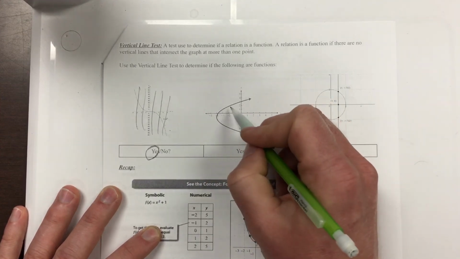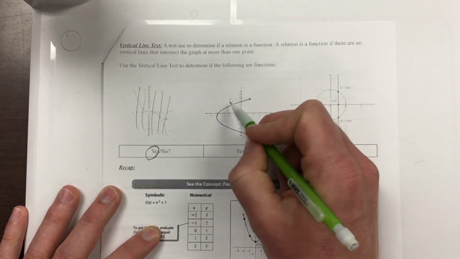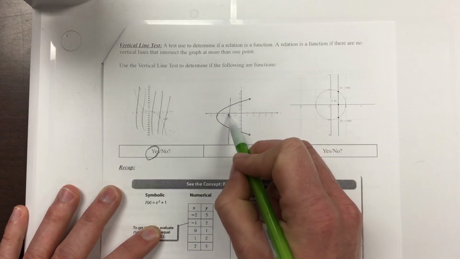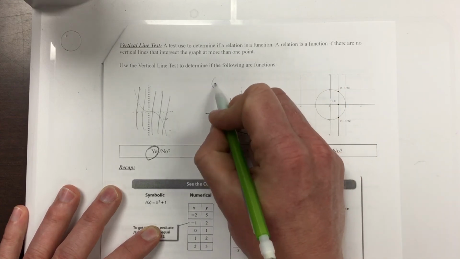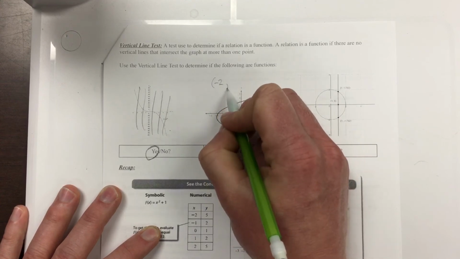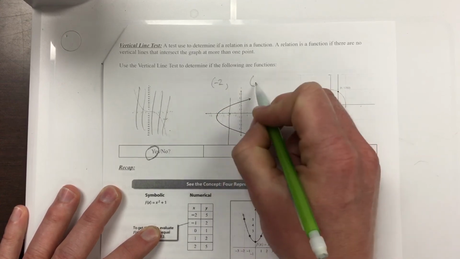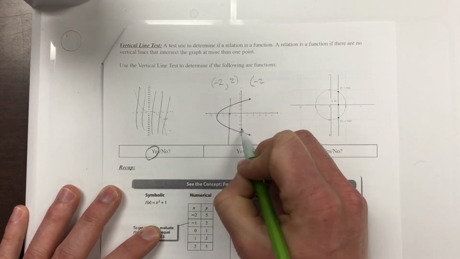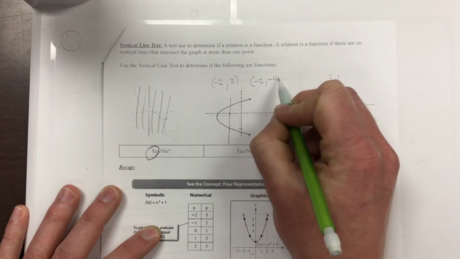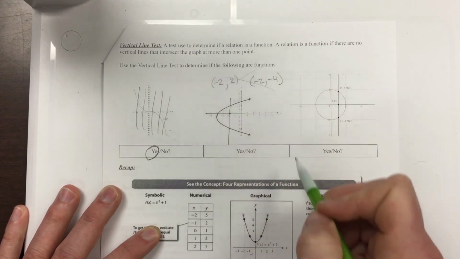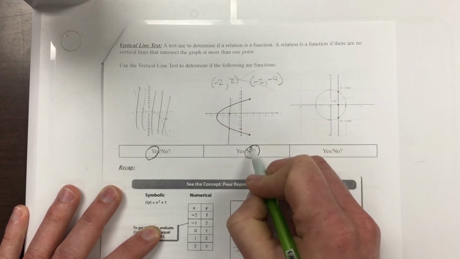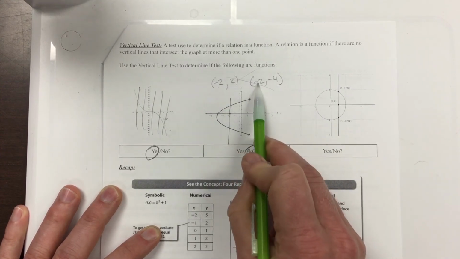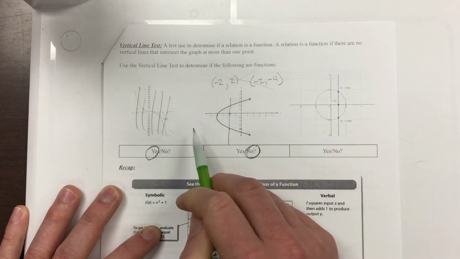But if I do this, and we'll pick a specific spot, if I go right down that direction, we've got negative 2 being 2. So that is an input of negative 2 here. I have an input of negative 2 having 2 different outputs. So negative 2 is 2, but negative 2 is also negative 4. Okay? We can't have that. So this is no, not a function. Okay? We can't have the same input value going to different outputs.